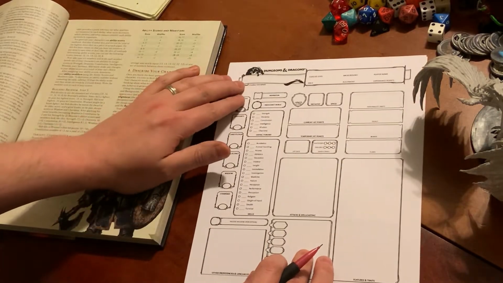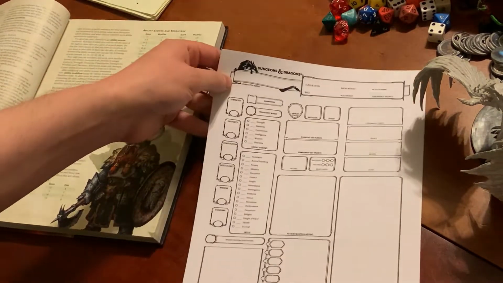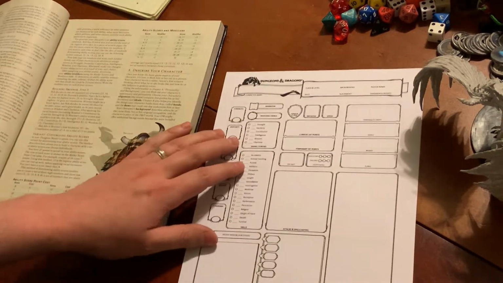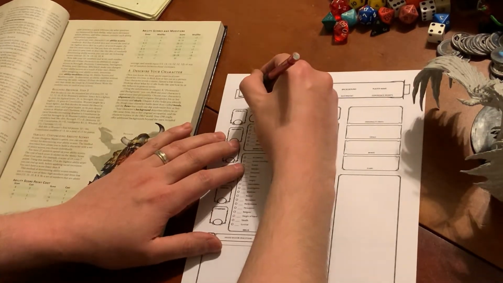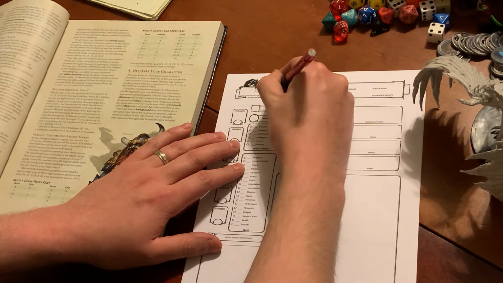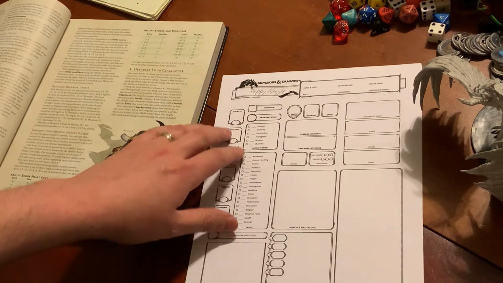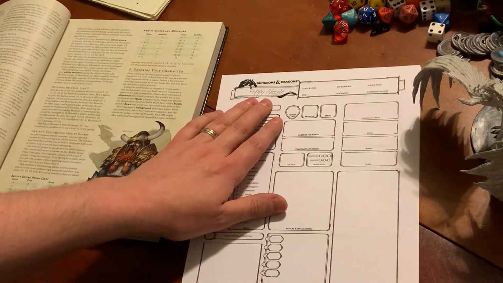At the top here is character name. So I'm just going to write any name in there, whatever name my character should have. So Poppy Noggle. All right, we got Poppy Noggle there. That's my first thing that I do.